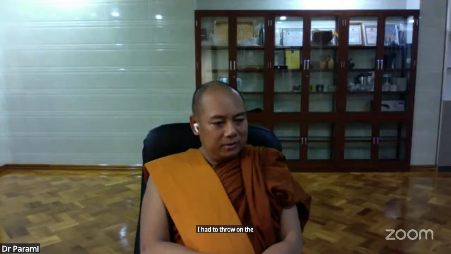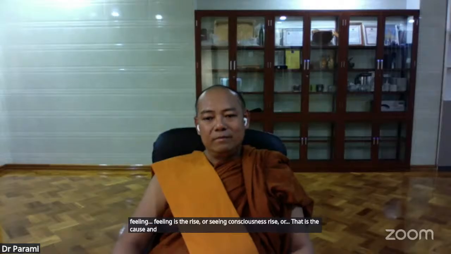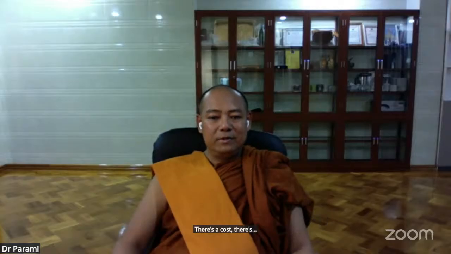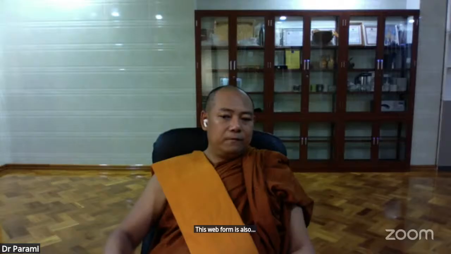But from the Vipassana perspective, seeing consciousness arises, or feeling arises. That is cause and effect. If there is a cause, there will be an effect. According to this natural law of the Dhamma, seeing consciousness arises because there is a cause. The cause is the eyes and visible forms. So the eye is a cause for seeing consciousness to arise, and visible form is also a cause. Because of these two causes, seeing consciousness arises.